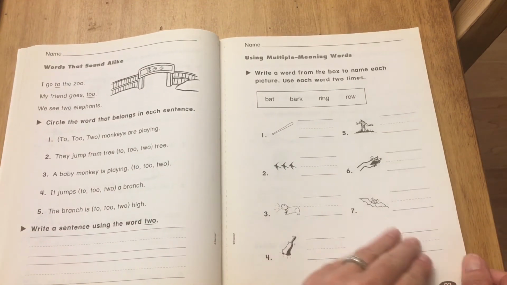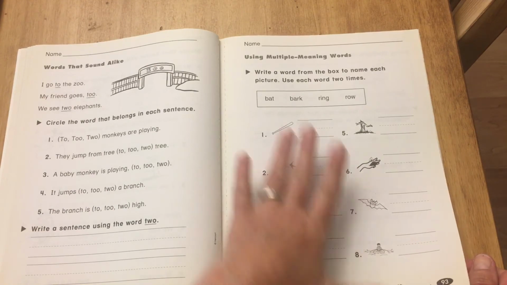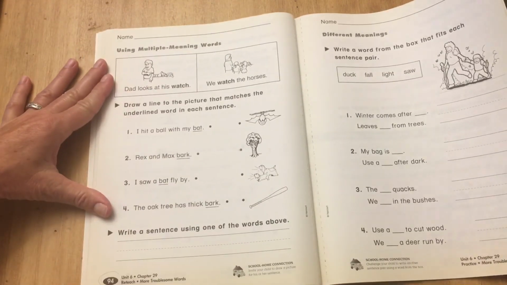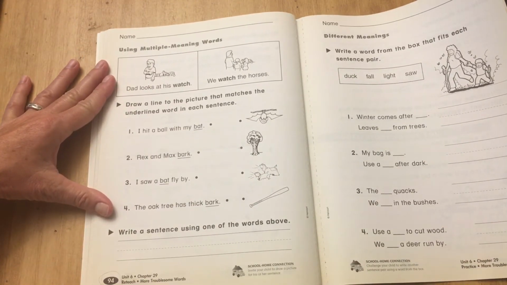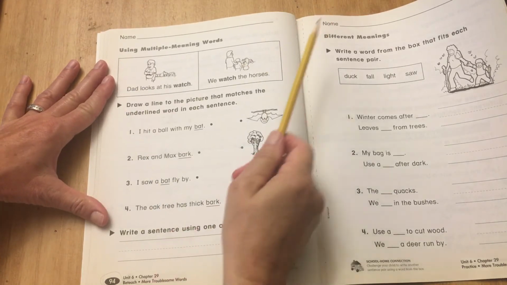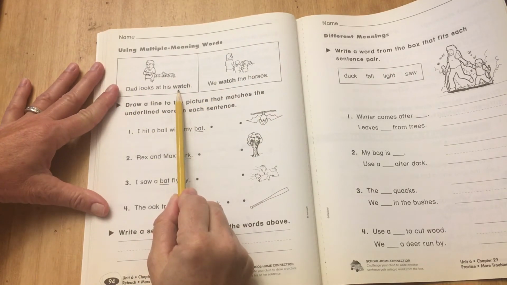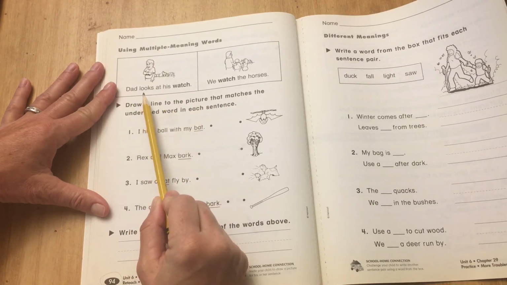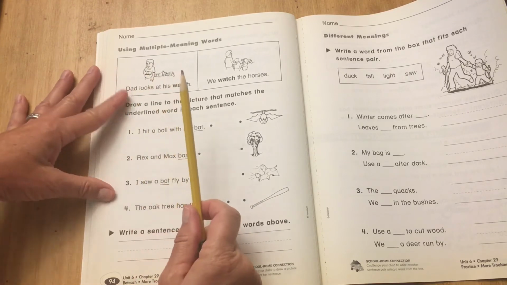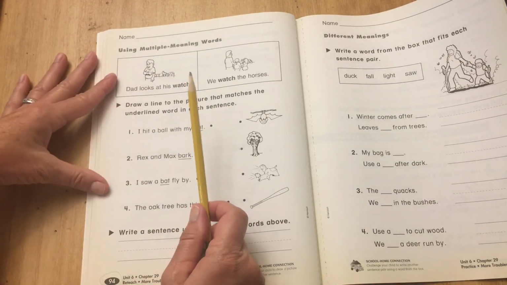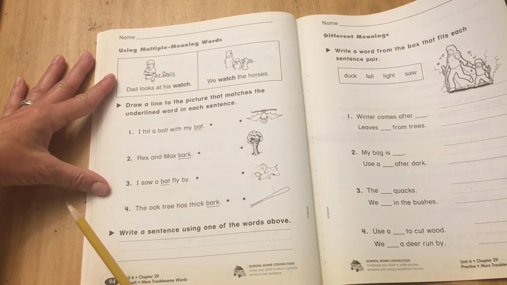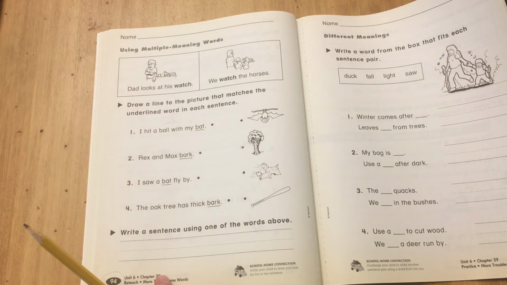All right, that's 93. You're matching the words and you can use them twice with these pictures. All right, 94. Using multiple meaning words. Watch and watch. Dad looks at his watch. Okay, so that's our timepiece that we wear on our wrist usually. Or we watch the horses. Okay, like looking at things.